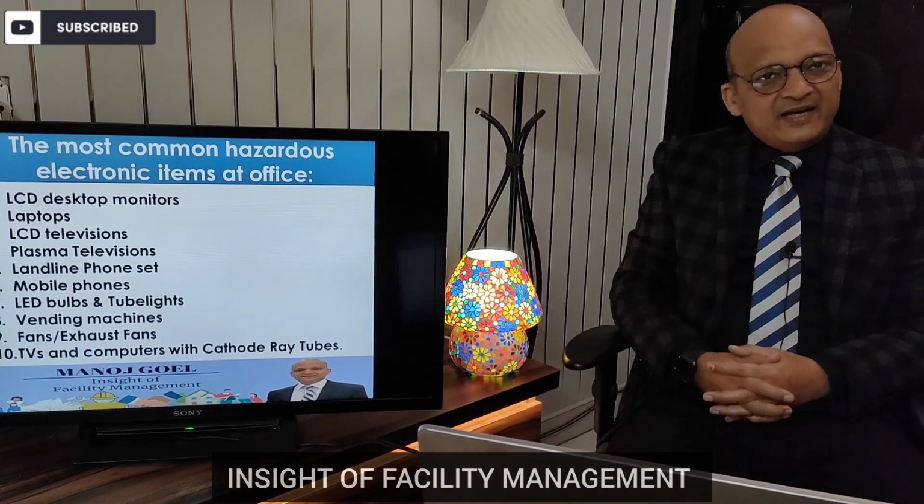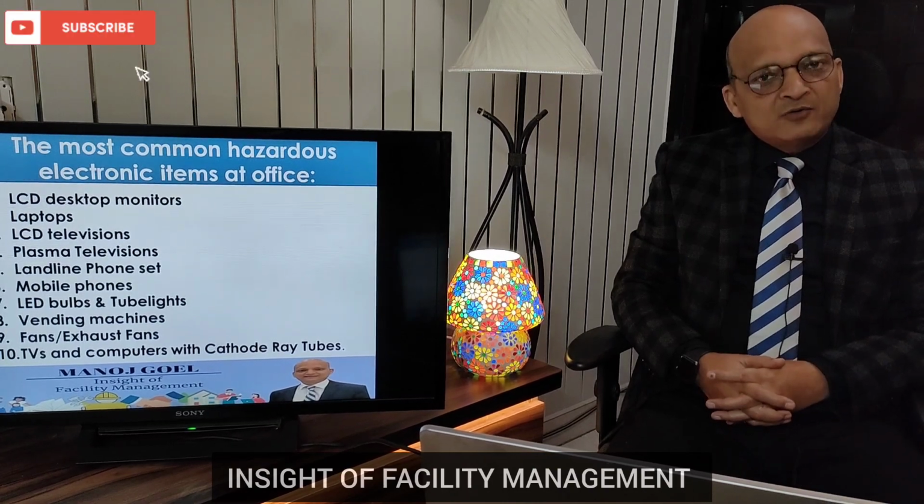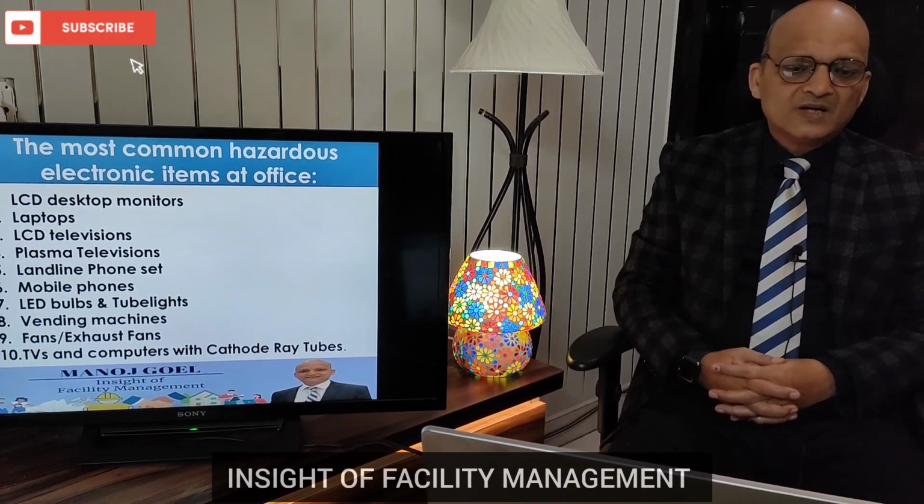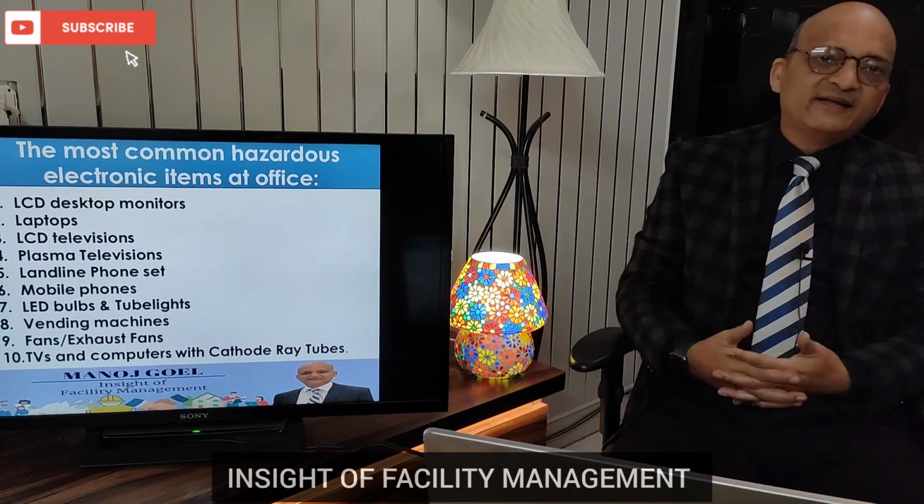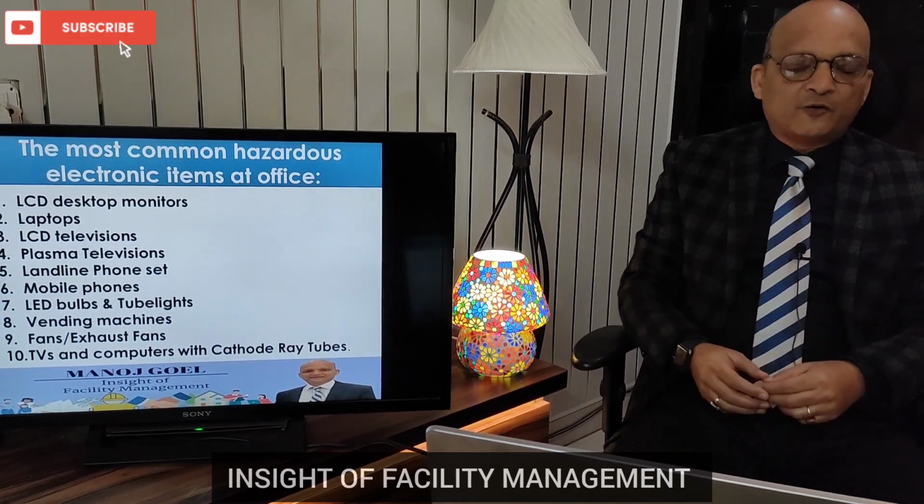So these are primarily the e-waste items that you find in your office. And everybody has these kinds of items as e-waste in their offices.